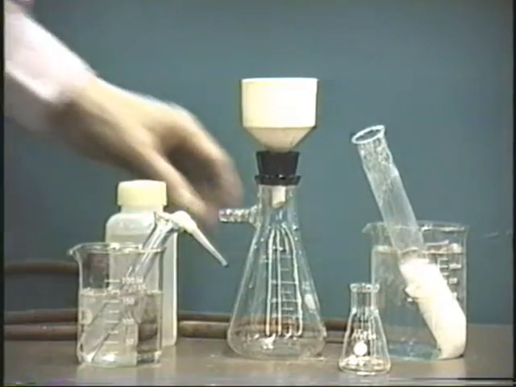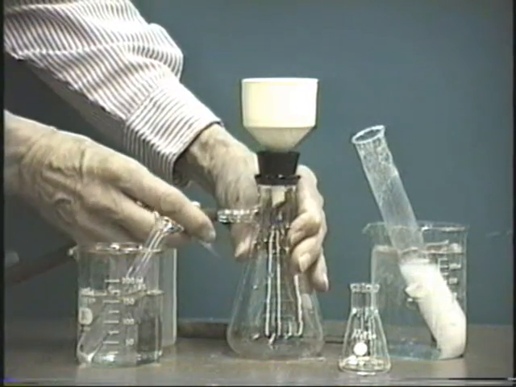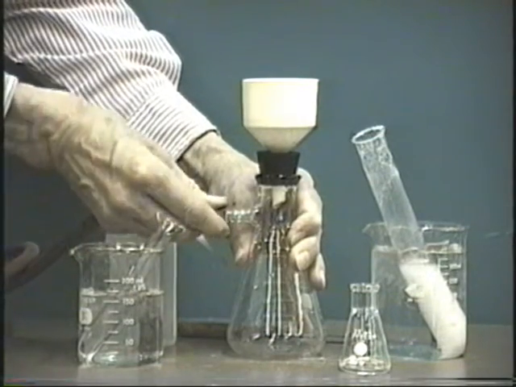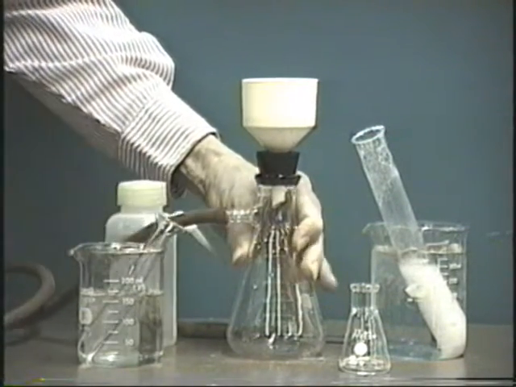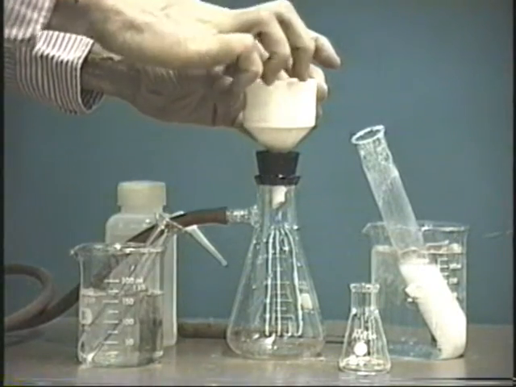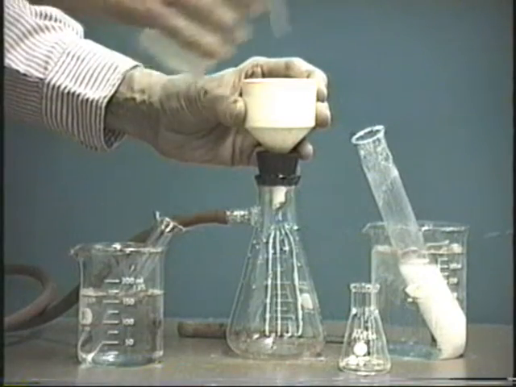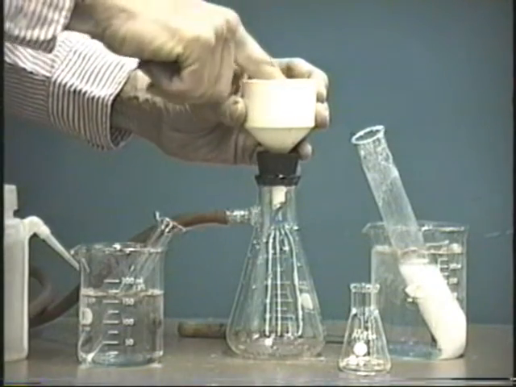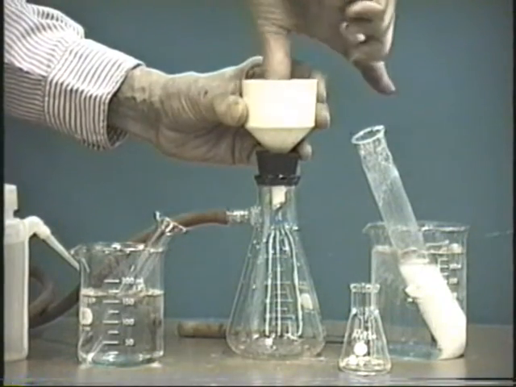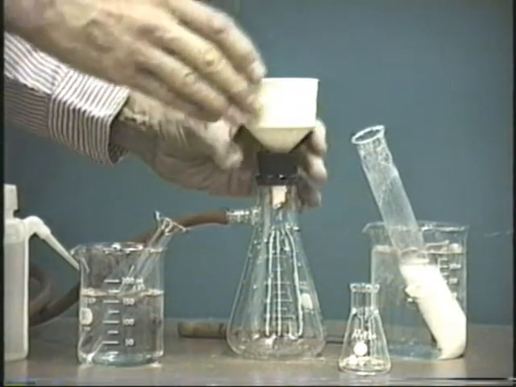We'll start out by connecting up the vacuum line here. Make sure it's on. Connect it to the suction flask. And we'll put a piece of filter paper into the Buchner funnel. And we'll wet the filter paper so that it seats properly. And we'll push it down until it is seated properly.